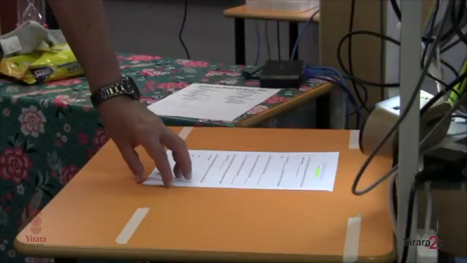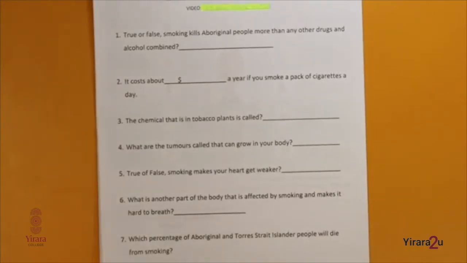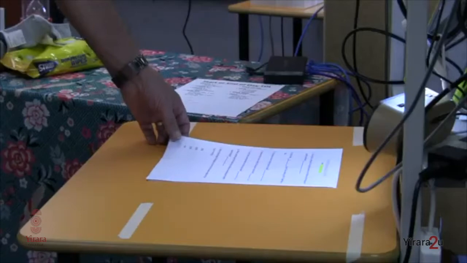And then the last question is, which percentage of Aboriginal and Torres Strait Islander people will die from smoking? Is it 10%, 50%, which is half, 20% or 5%?